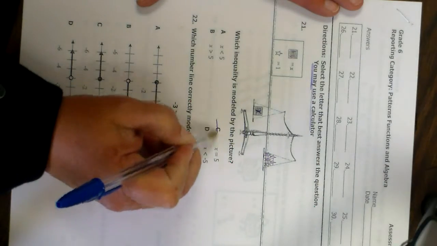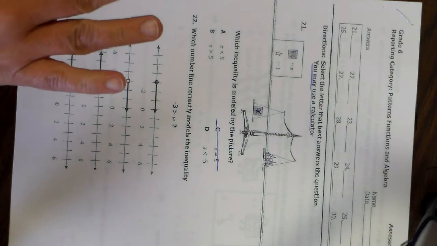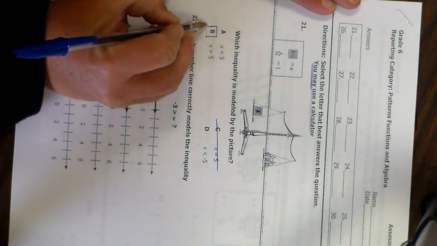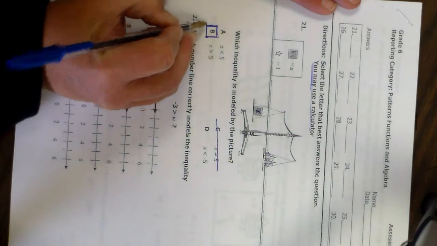Well, if you look at the balance scale, is it balanced? No, it is not. So we know it can't be C. When a balance scale goes down, it means that whatever side it goes down on is heavier than the opposing side. So this is telling us that x is greater than 5. Common sense kind of thing.